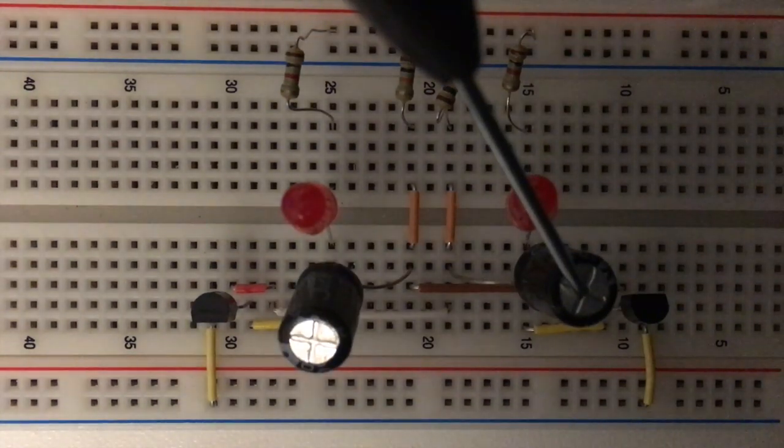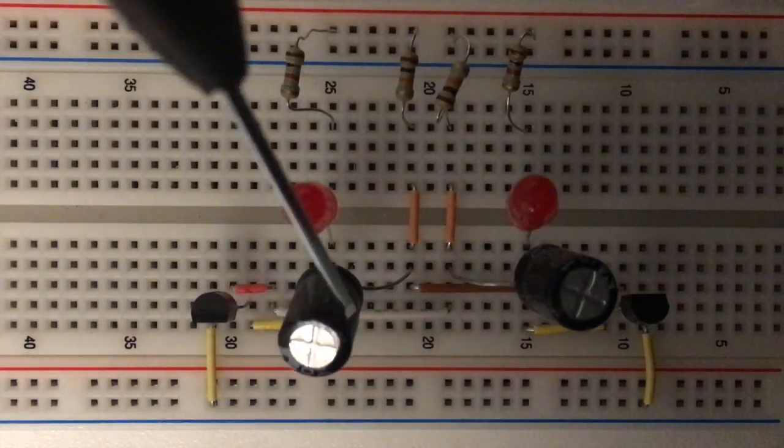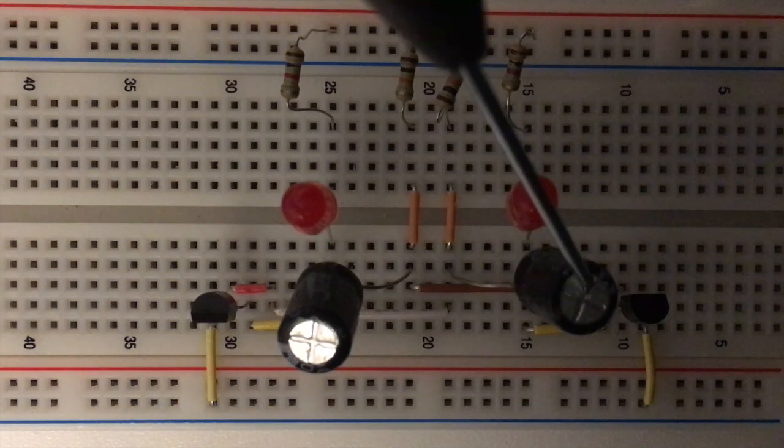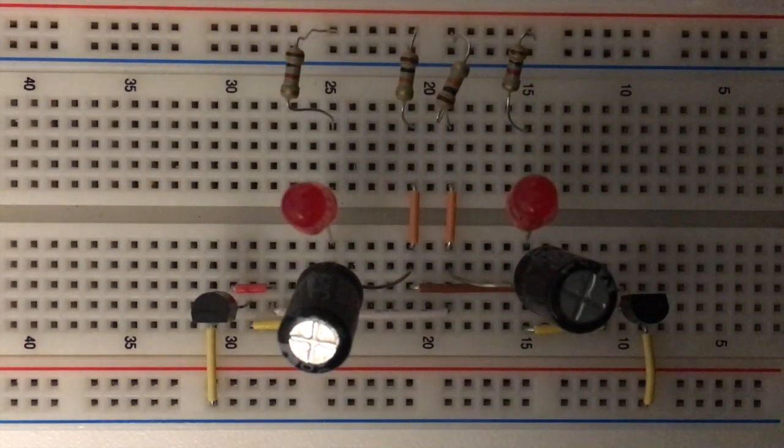Once this capacitor is fully discharged, this capacitor begins to discharge, while this capacitor begins to charge again, which pushes electrons into this base lead, etc., etc.